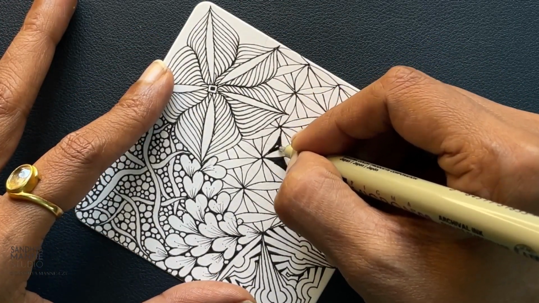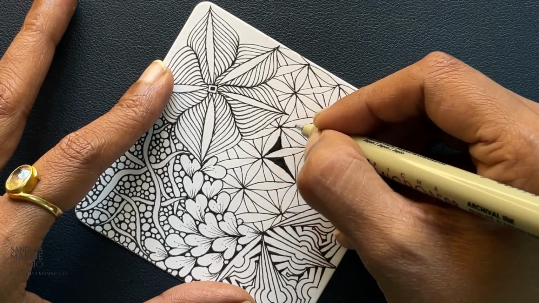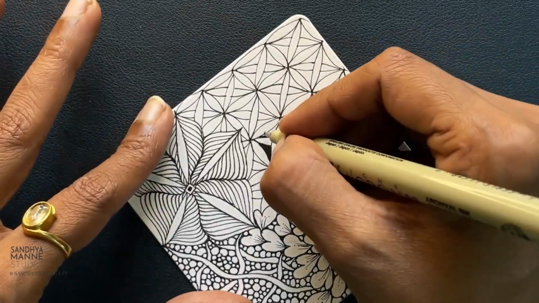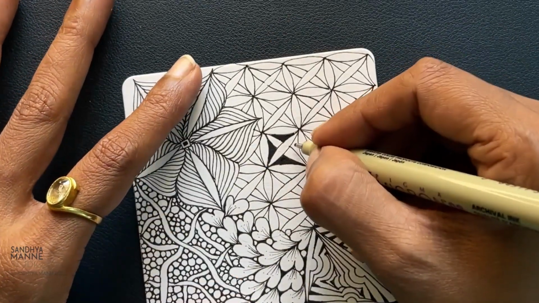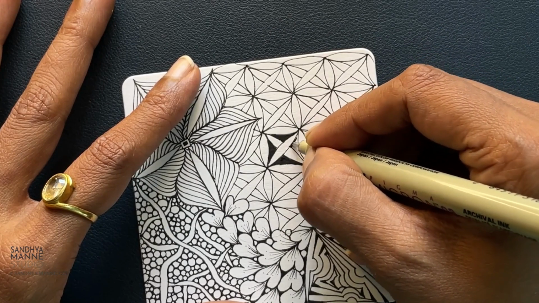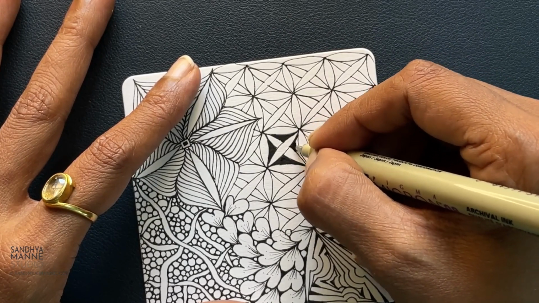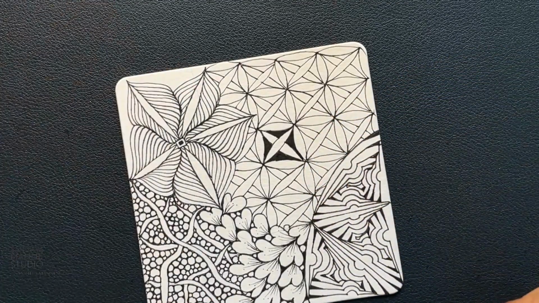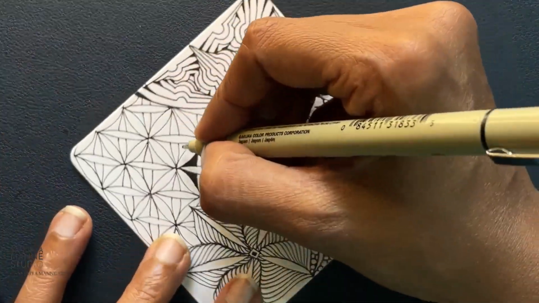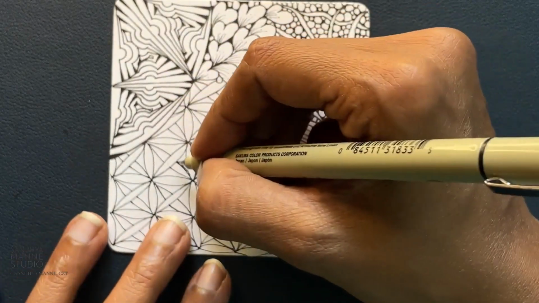So I am going to do this for all these little triangles here. So take your time, go around and add black.